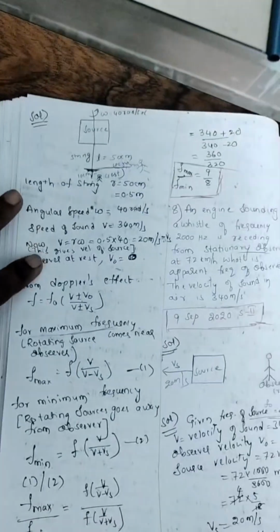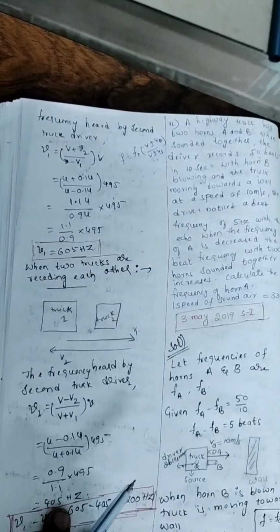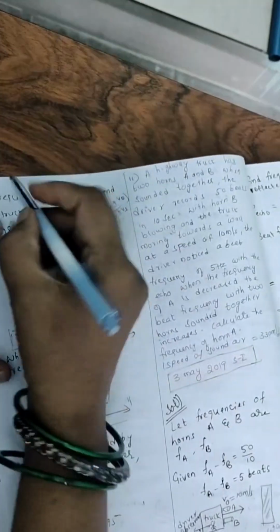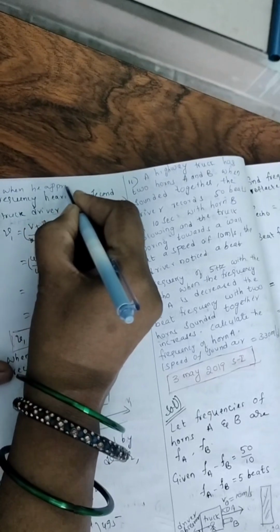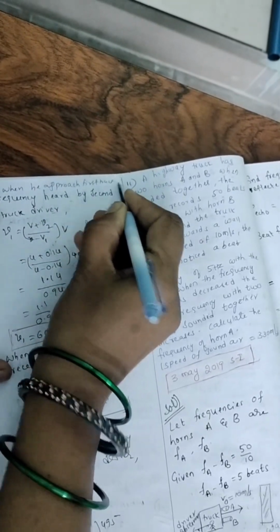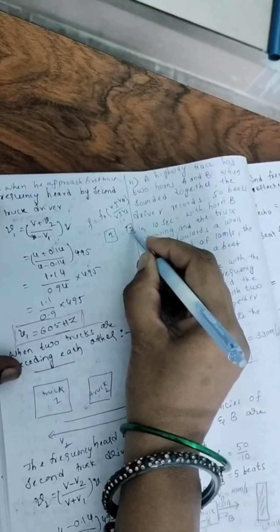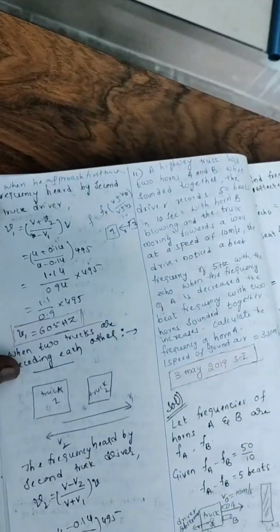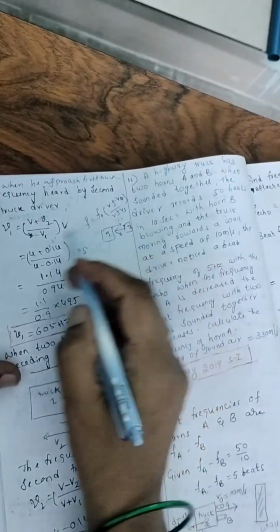When he approaches the first truck, I have to write it. Truck 1, truck 2, he is approaching towards the first truck.